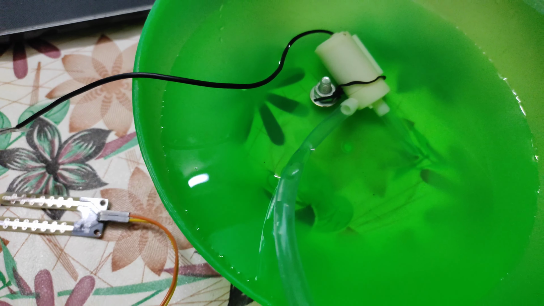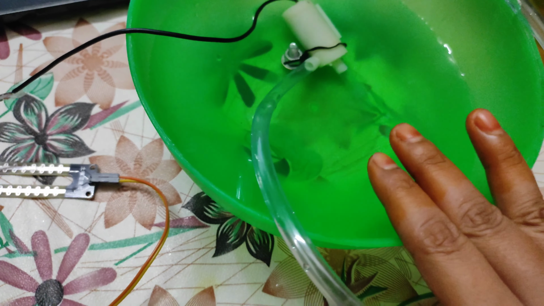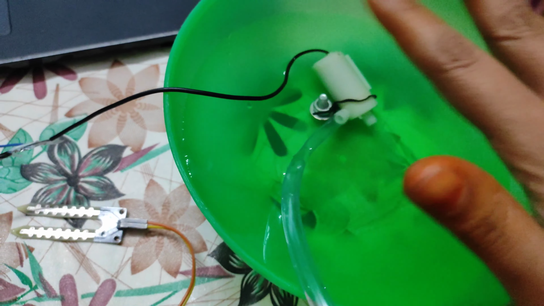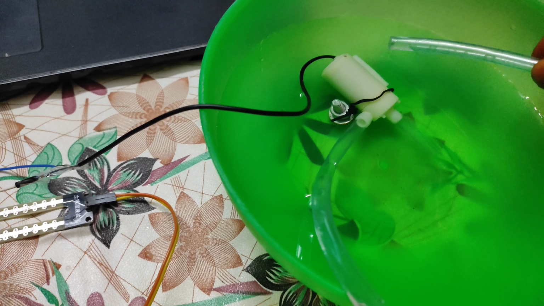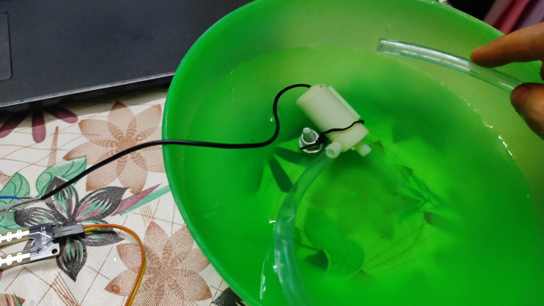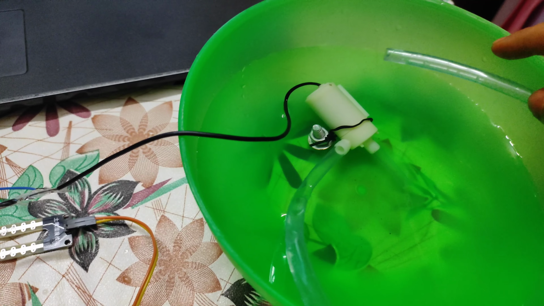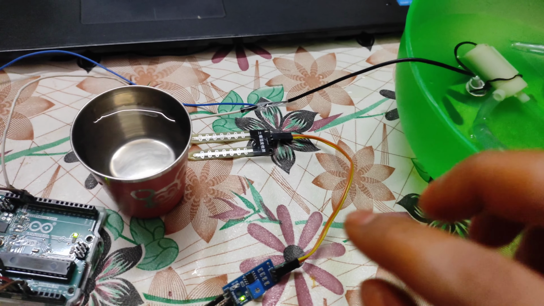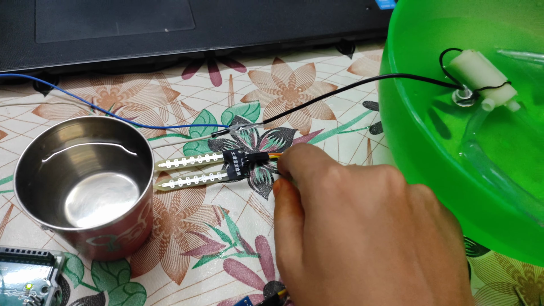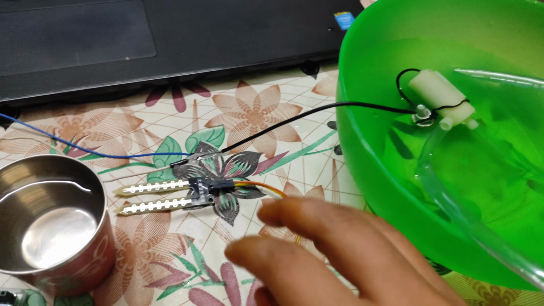I place this water pump in the water. You can think of this as a water tank. This pipe you can place on the flower pot so that the system gets watering. And this soil sensor you should put on the flower pot.